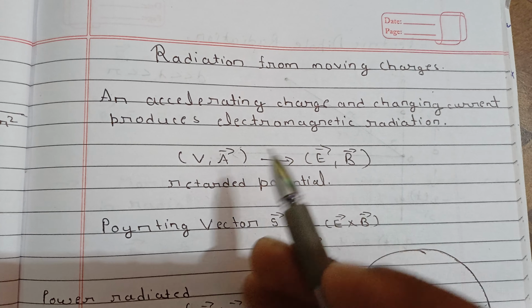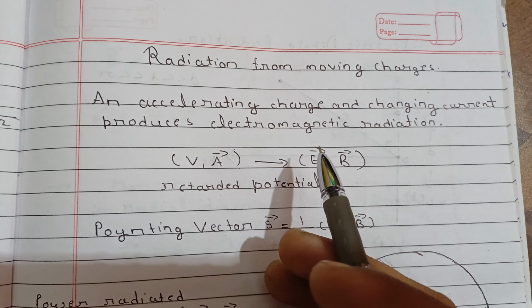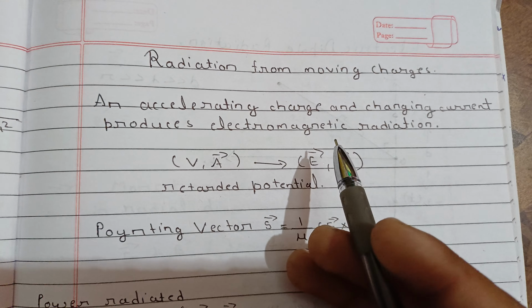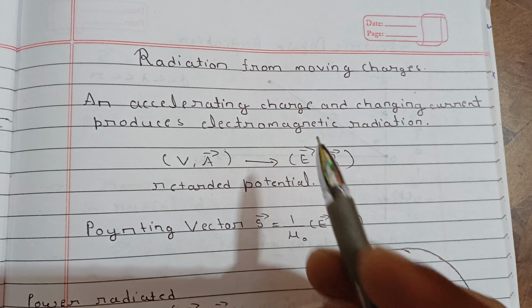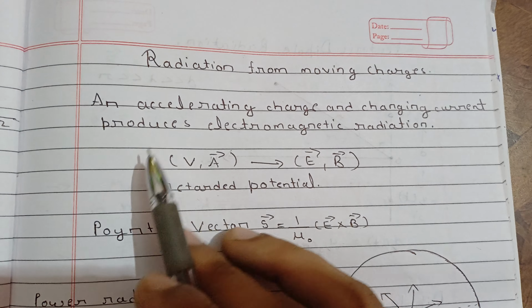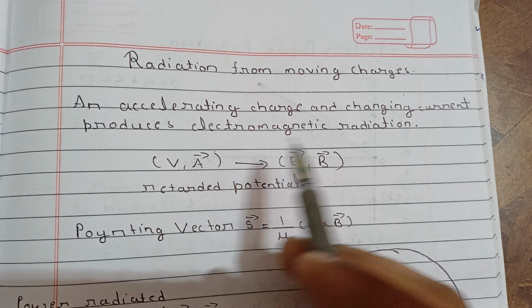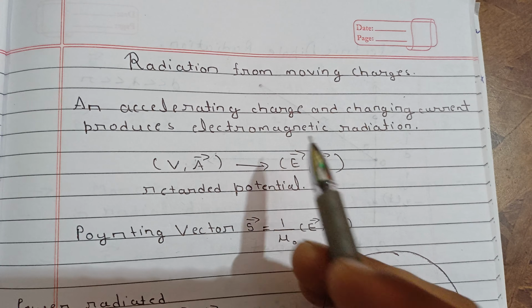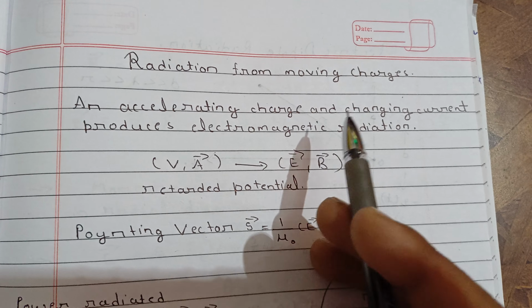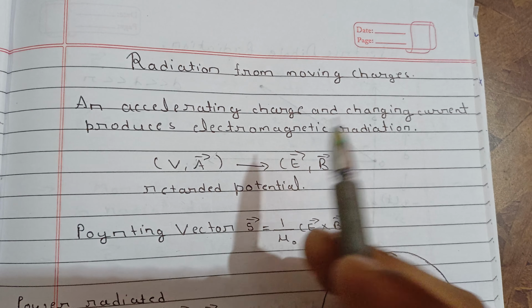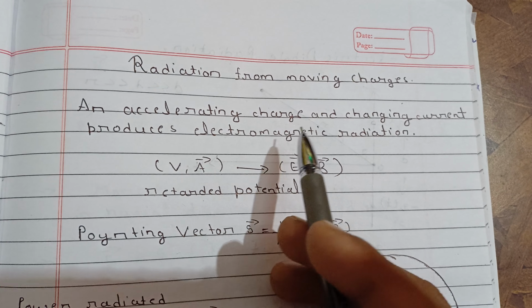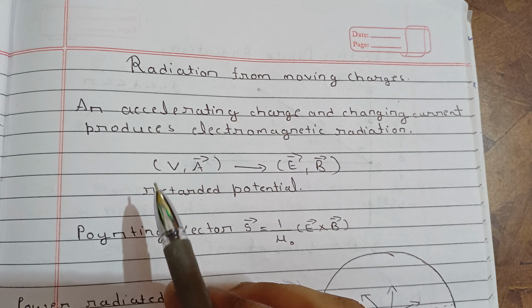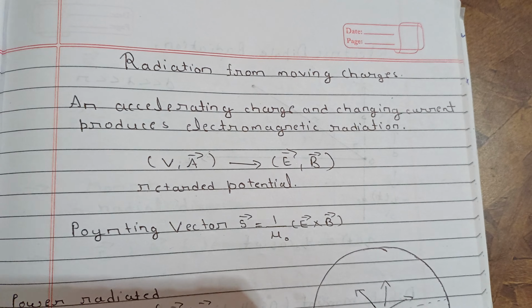We will see how electromagnetic waves are produced due to an electric dipole and due to a magnetic dipole. Then we will see how EM waves can be produced from a moving charge, that is, an accelerating charge. So an accelerating charge and a changing current produce electromagnetic radiation. Static current or static charge don't produce EM waves, because the changing electric and magnetic fields produce each other. So that's why only those can create EM waves. So we'll study only the accelerating charge or the changing current.